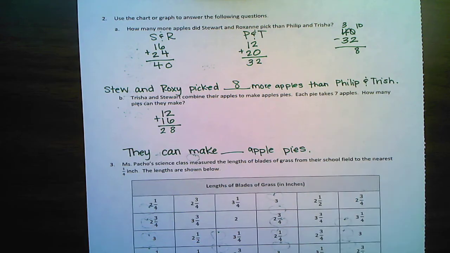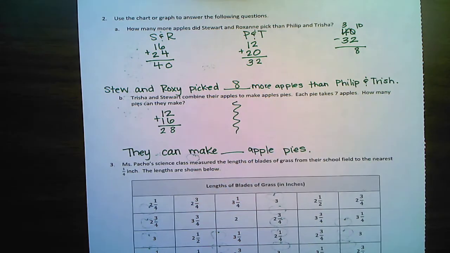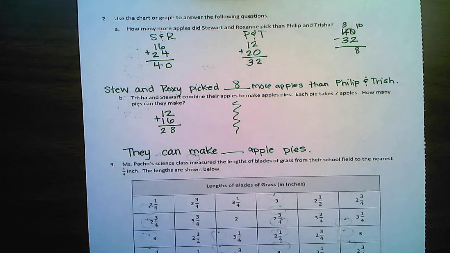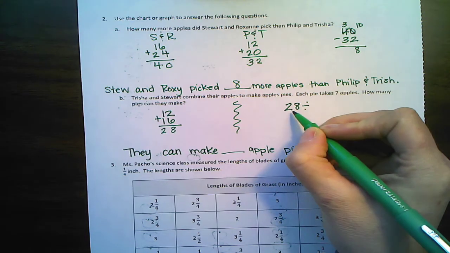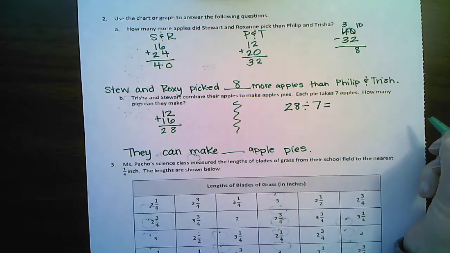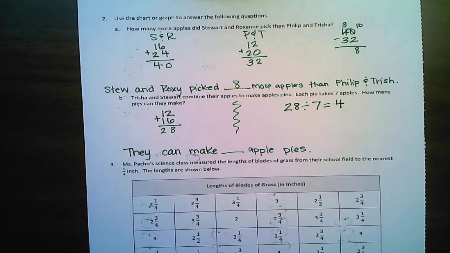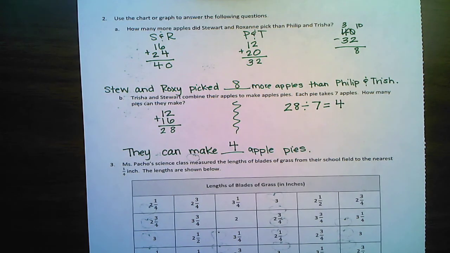Each pie takes 7 apples to make. So, what can we do next? How can we figure this out? We have 28. Agreed. I hear you. When you can divide by 7, right? 28 apples divided by 7 apples is going to give us how many pies? Absolutely. Another way you can think about it is, what can you multiply by 7 to get 28, right? So they can make 4 apple pies. That's a lot of apple pies for 2 people. Hopefully they share.